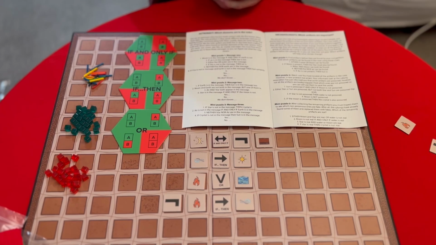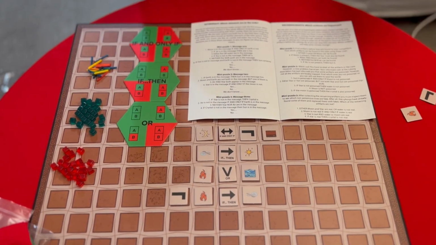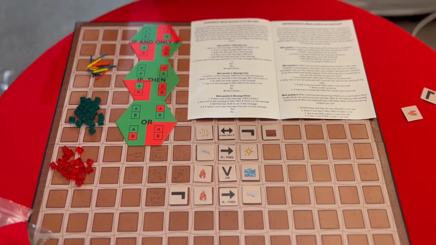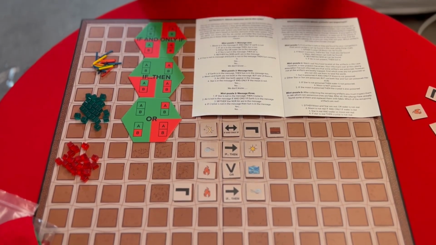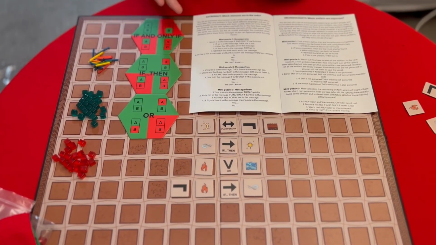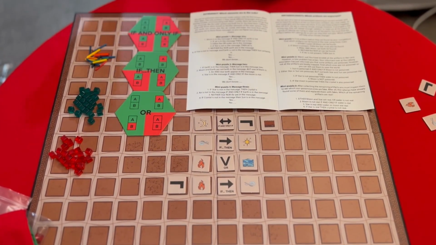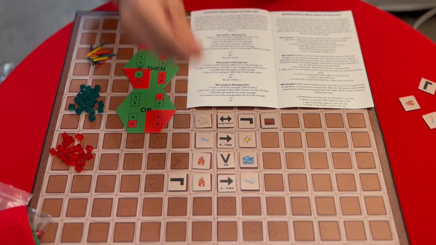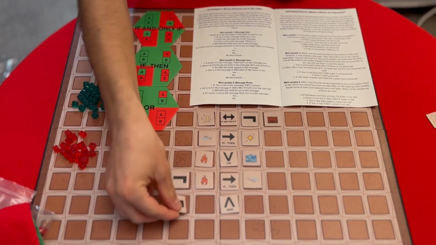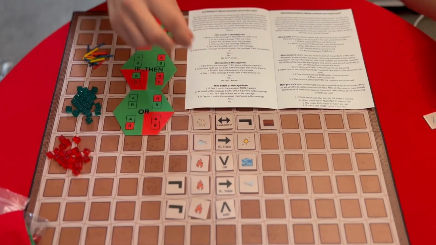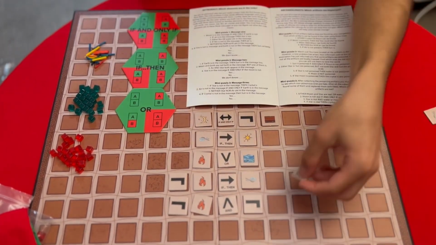Neither fire nor earth are in the message. So not fire and not earth. So we have to think a little bit about this and think, okay, what does this mean? Neither fire nor earth are in the message. This means that not fire and not earth. So it's actually an and connective. So not fire and not earth.